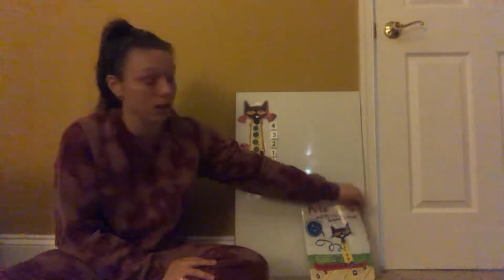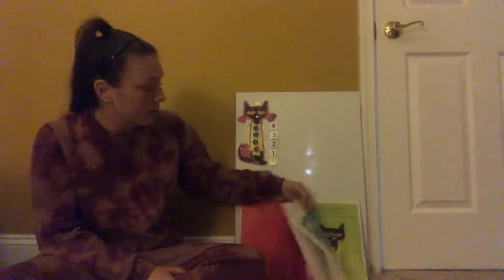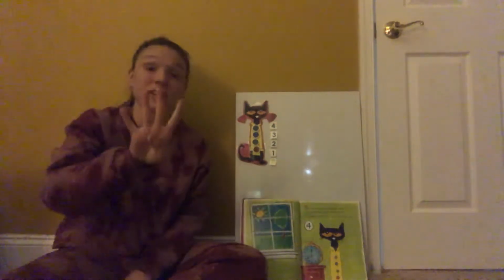And remember, this book has a little bit of math in it. So you guys use your fingers and I'm going to show you on the board, okay? Let's get started. Pete the Cat put on his favorite shirt with 4 big, colorful, round, groovy buttons. Pete loved his buttons so much, he sang this song.